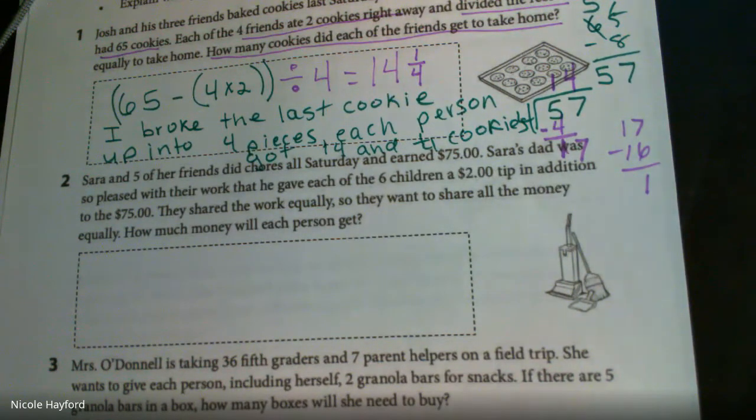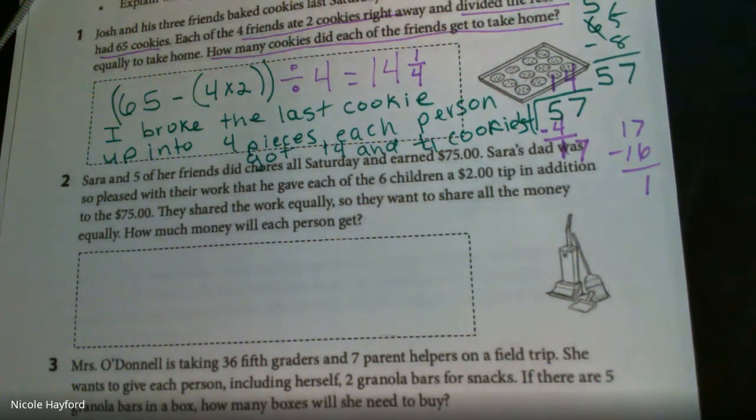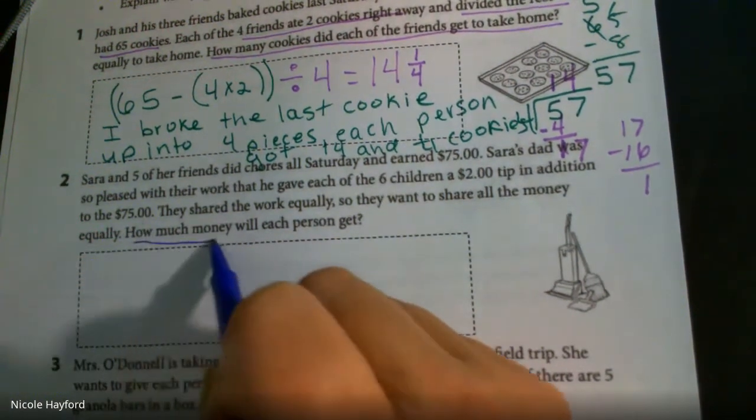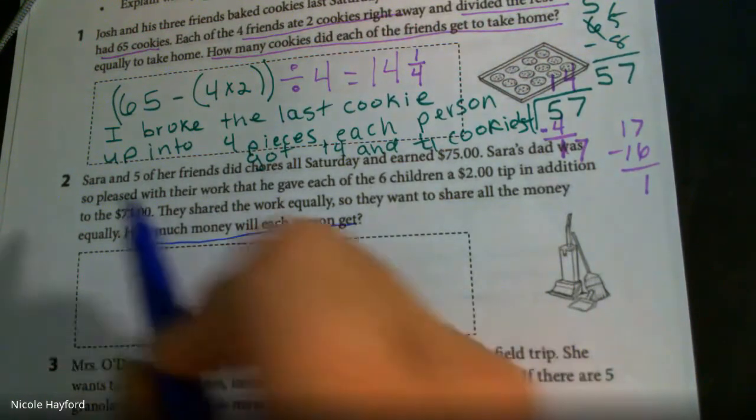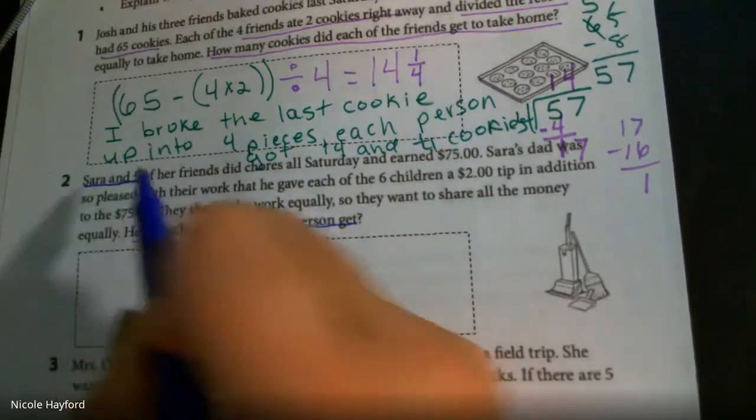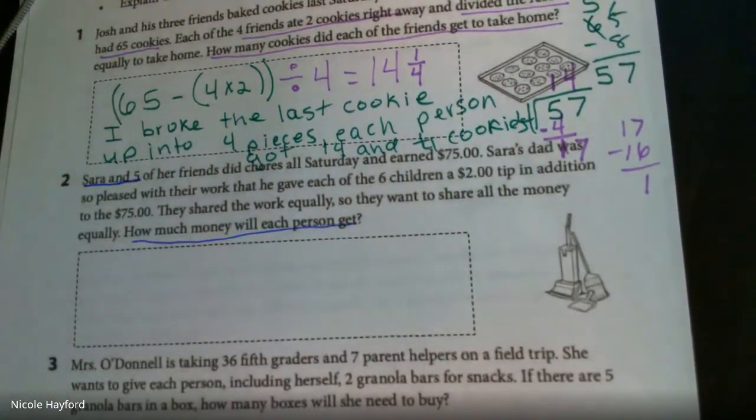What do they want to know? That's what I need to underline first. They want to know how much money will each person get. I'm underlining that. That's key important information. We know there's Sarah and her 5 friends. There's 6 people altogether, 6 friends.